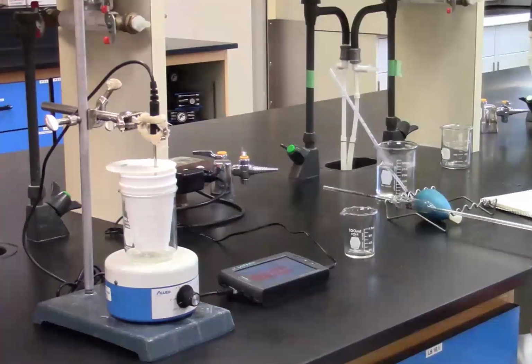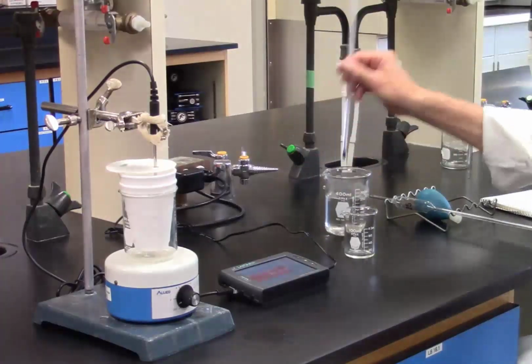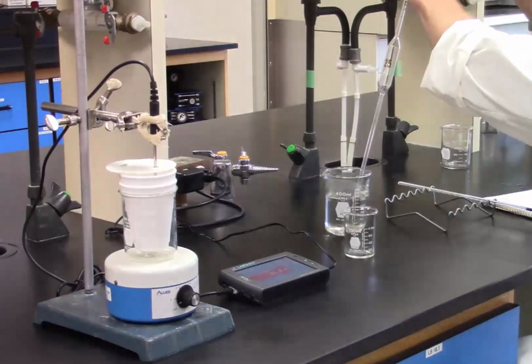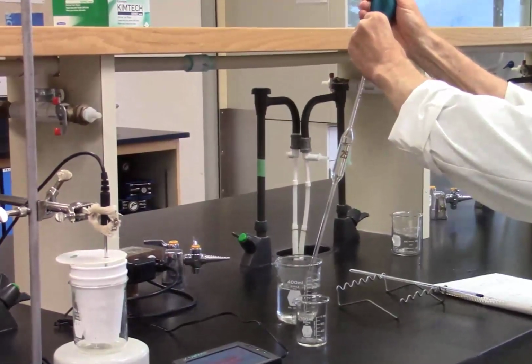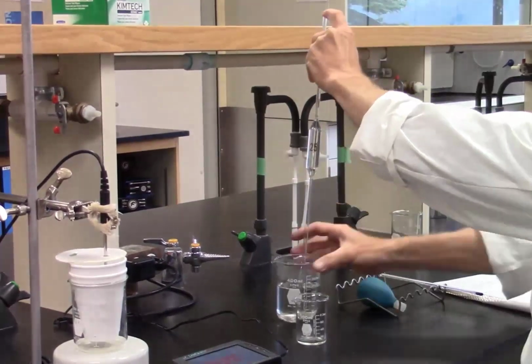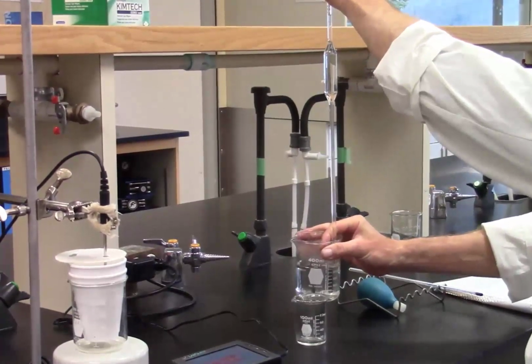In the lab, Scott has already pipetted 25 mL of cold, approximately 20 degrees Celsius, deionized water into the calorimeter. A magnetic stir bar is mixing the liquid. Scott has pre-warmed some deionized water to about 50 degrees Celsius and now pipettes 25 mL of this into a small beaker.